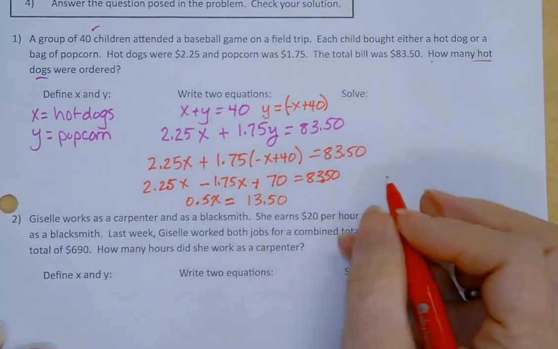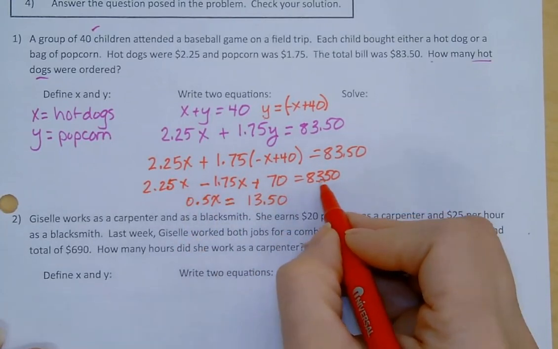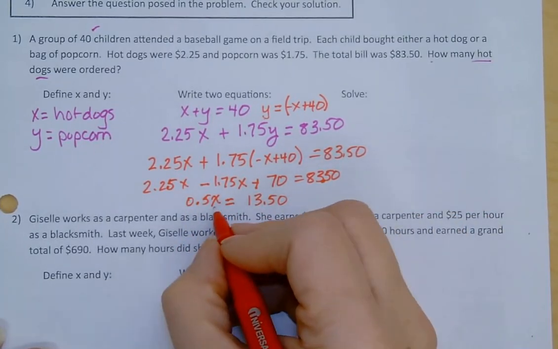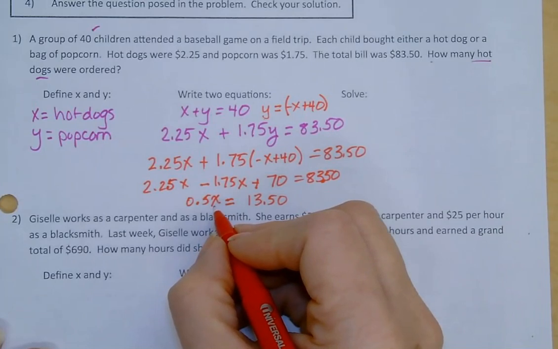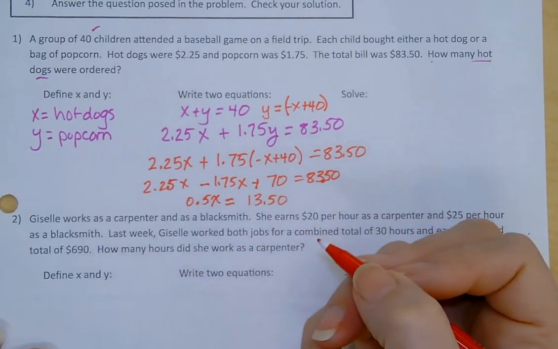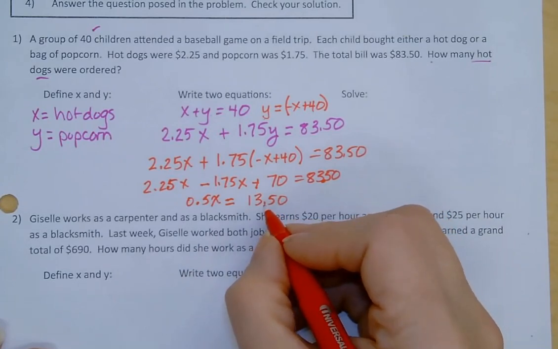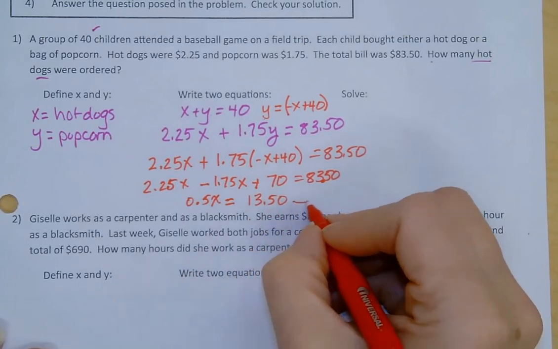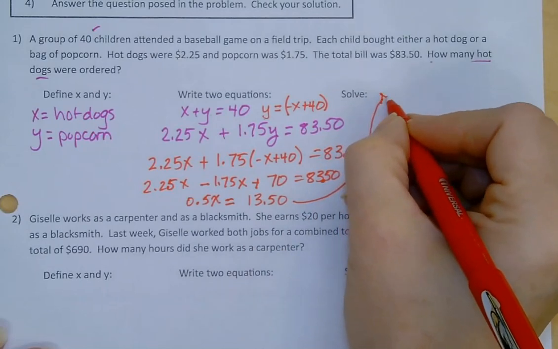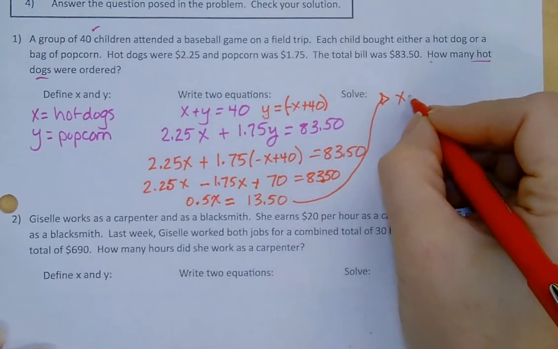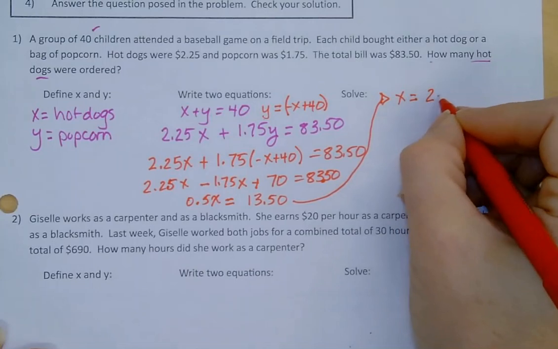I did two things in one there. I combined my like terms and then I subtracted 70 from each side. Okay, and now be careful here, right? I'm going to divide each side by 0.5, so that's actually going to effectively double 1350. So if I come up here, I'm still solving. When I'm solving for x, x equals 27.